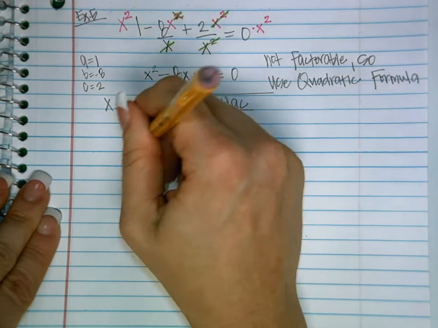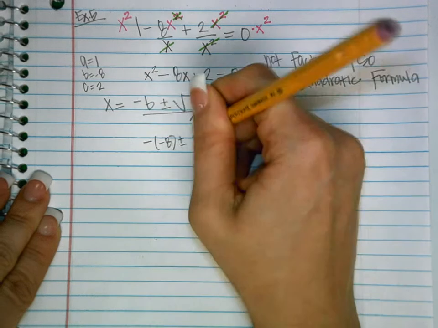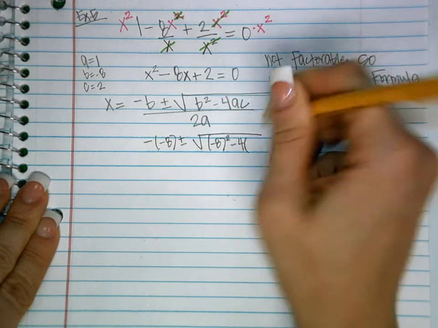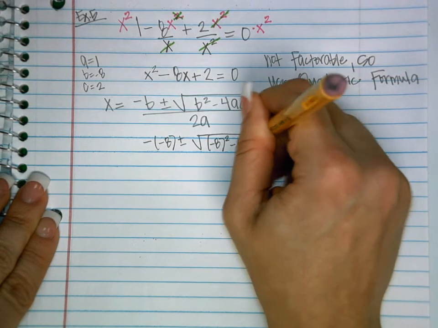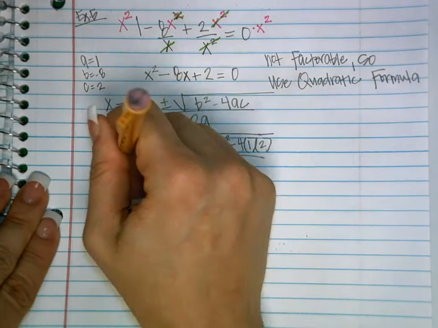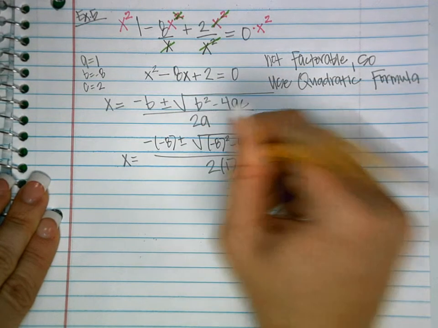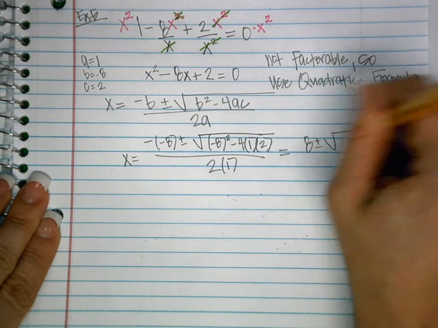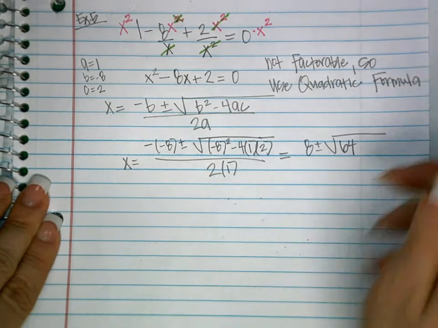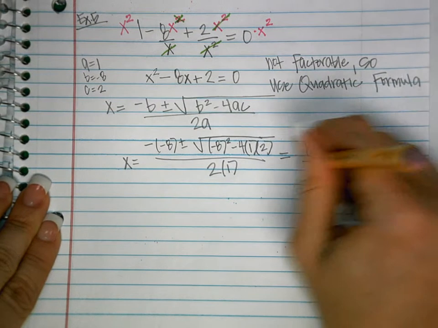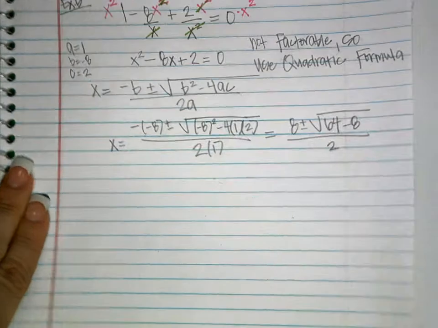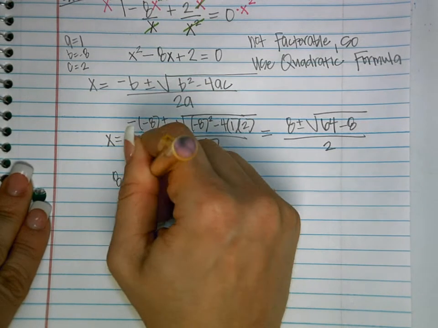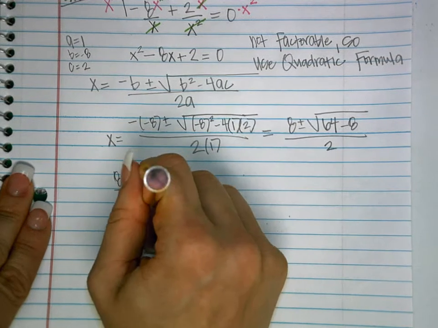Plug these in: negative times negative 8 plus or minus root negative 8 squared minus 4 times 1 times 2 over 2 times 1. Simplify that, we get 8 plus or minus root 64 minus 8 over 2. That simplifies to be 8 plus or minus root 56 over 2.